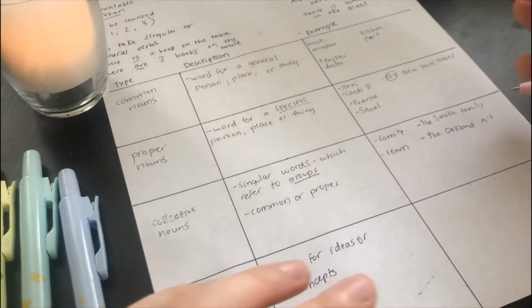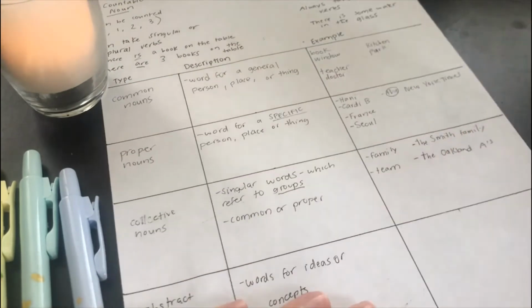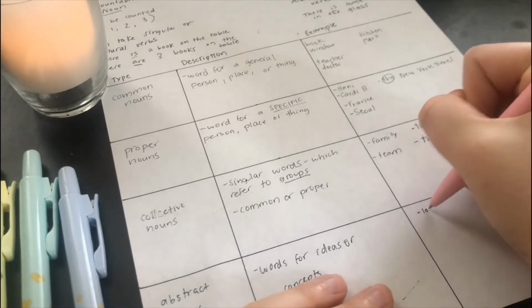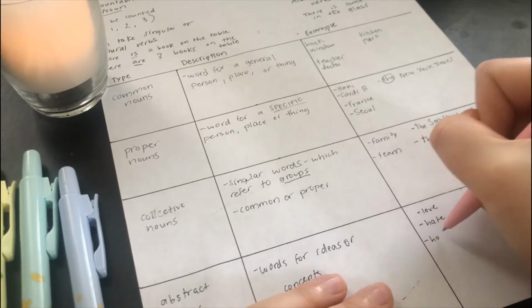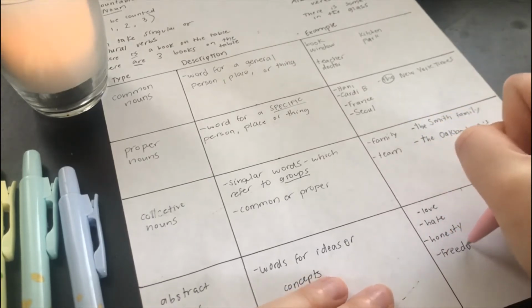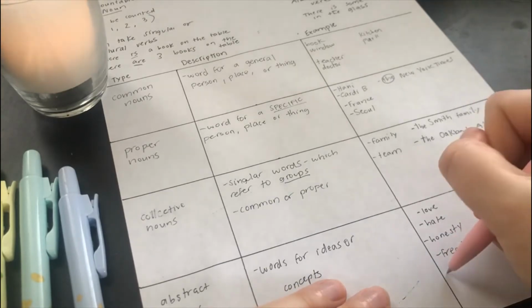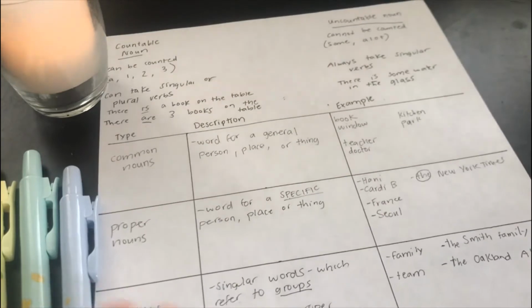They're an idea rather than a physical object. So what do I mean by that? Things like love, hate, honesty, freedom, joy.